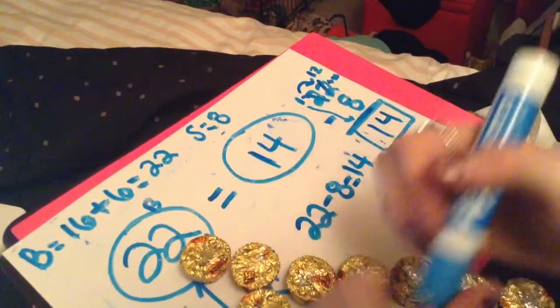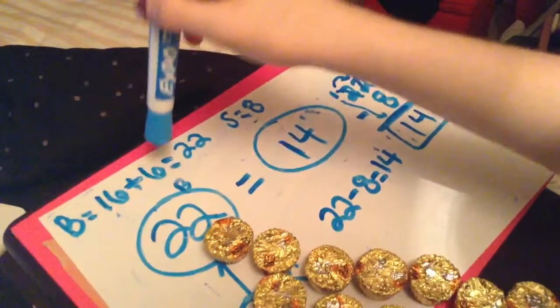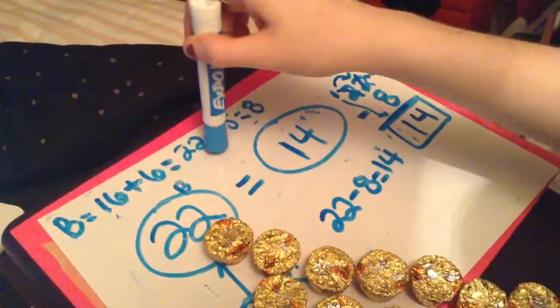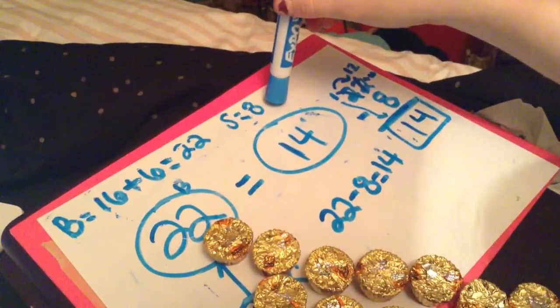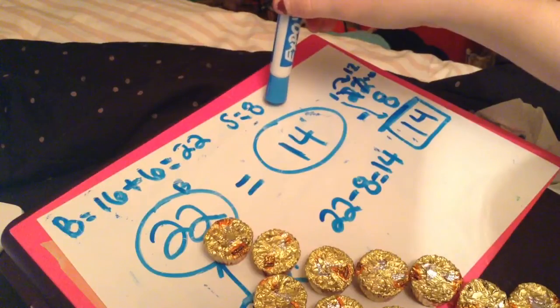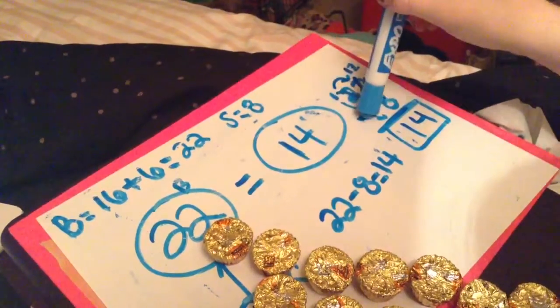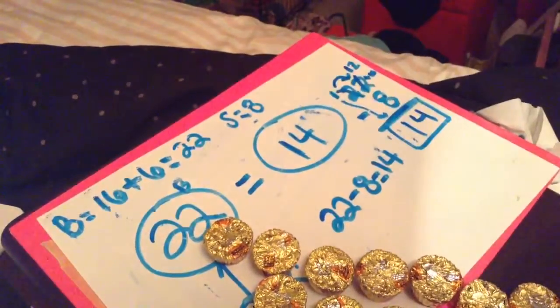So our first step was to add to find Billy's total amount of candies, which was 22. We knew Susie's amount, and our second step was to find out how many more, so we subtracted, and we got 14 pieces of candy.